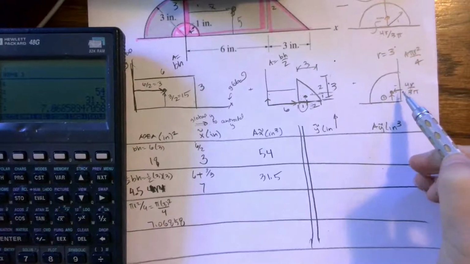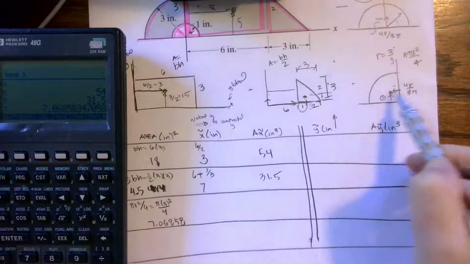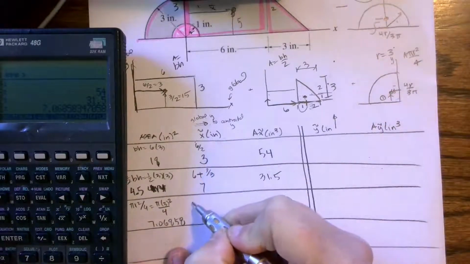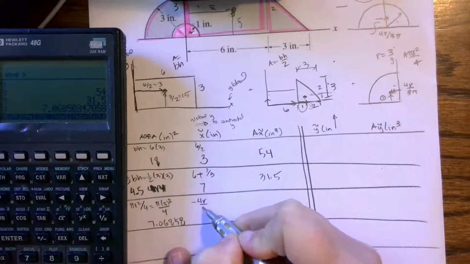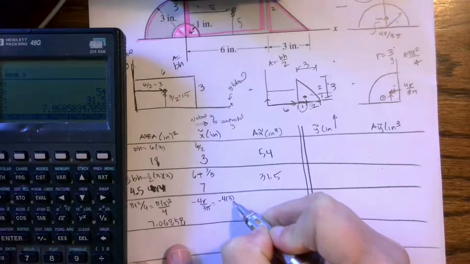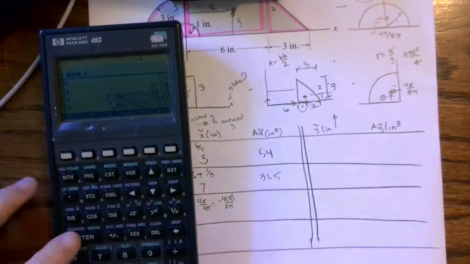Now where is the centroid? I'm going to start at the global Y, and I'm going to move left or right, and I'm moving to the left, so I'm moving negatively. Negative 4r divided by 3 pi. Negative 4 times 3 over 3 pi. Negative 4 over pi.